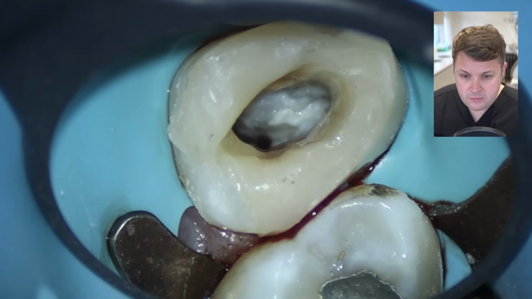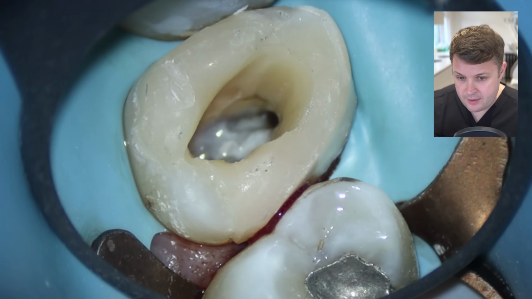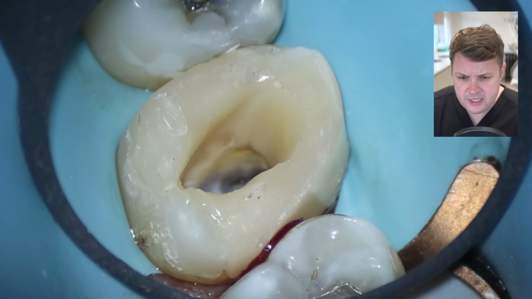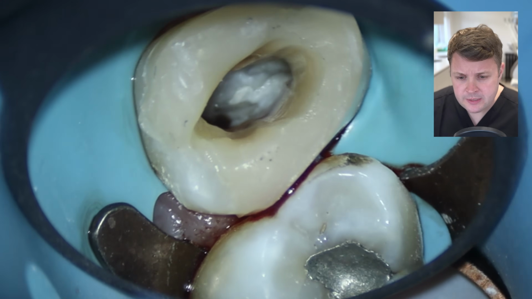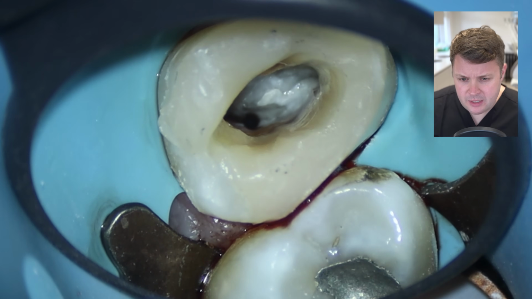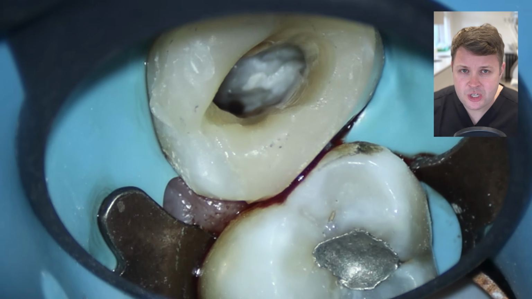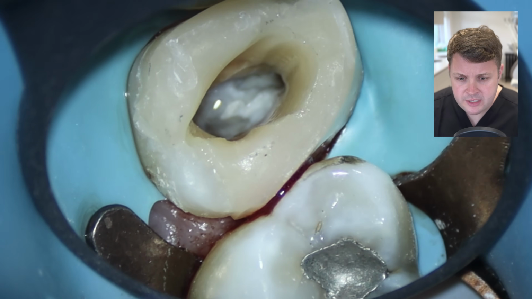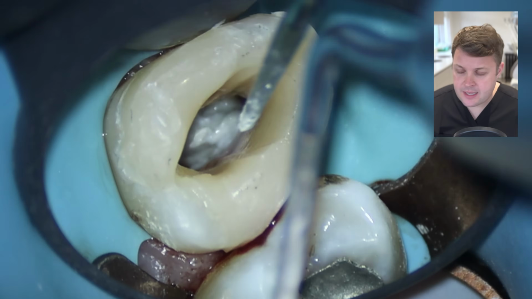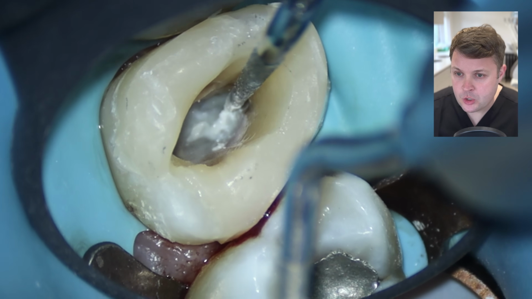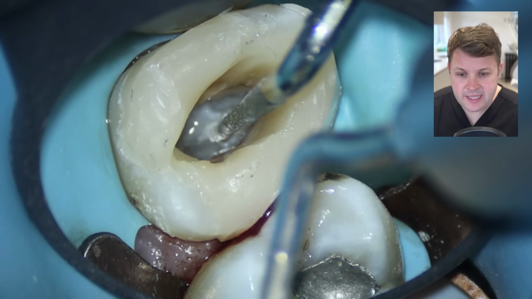So we found the palatal, we found the DB. You can see it's in an unusual position. Now I'll be looking for the MB2. And when we look here, we can see there's a suggestion of an MB2 orifice. And straight away, what I'm thinking to myself is, does this MB2 join with the MB1?